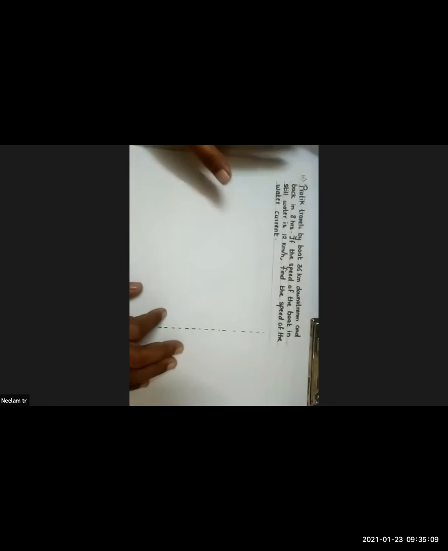We'll take the next sum. See, I told you all there will be problems based on boat and stream, downstream, upstream, problems based on train, work and wages, ages, and your geometrical formulas like length, breadth, triangle, square.